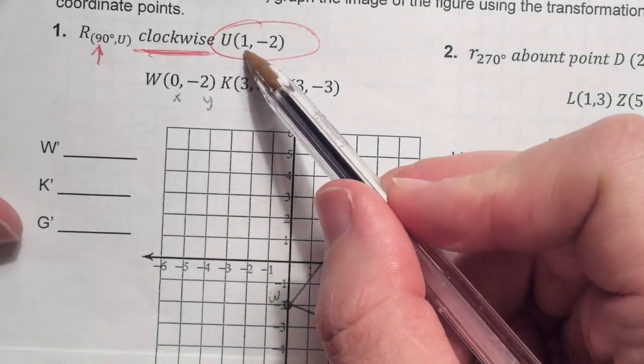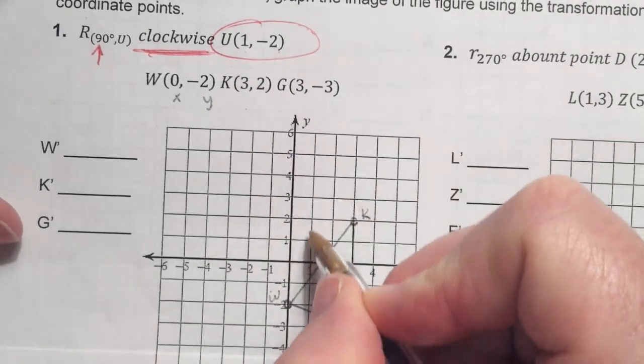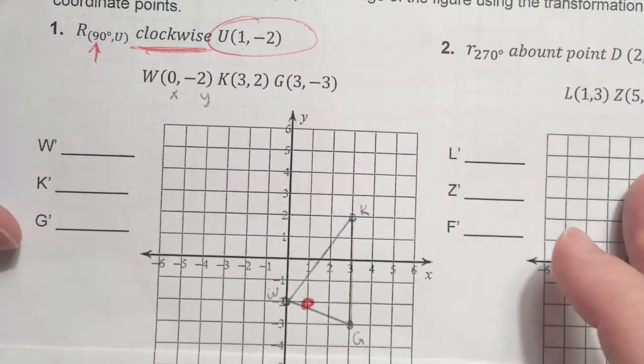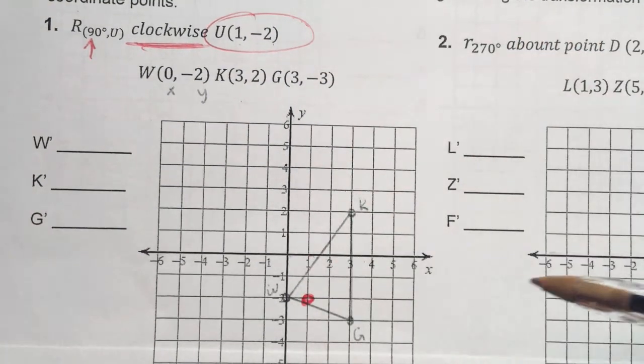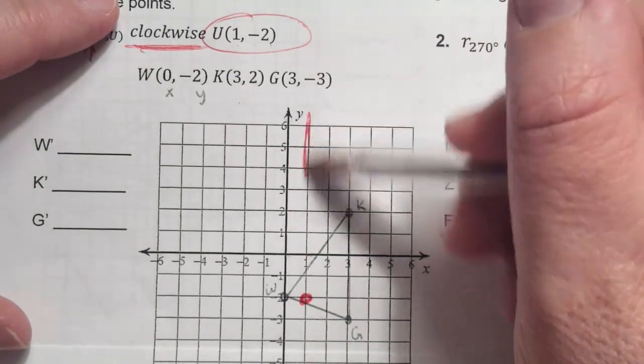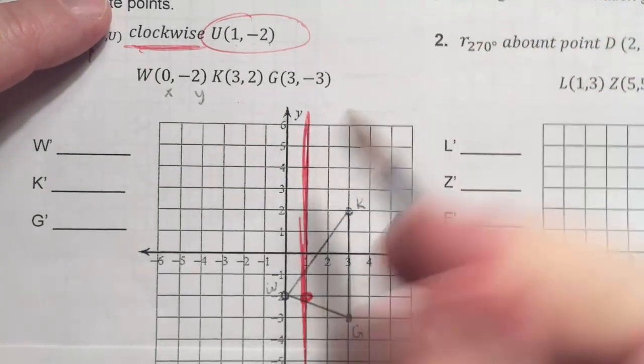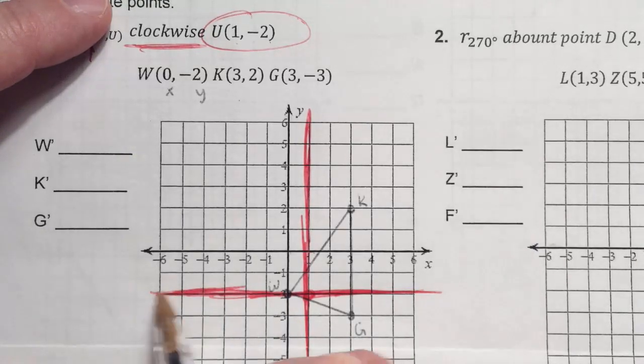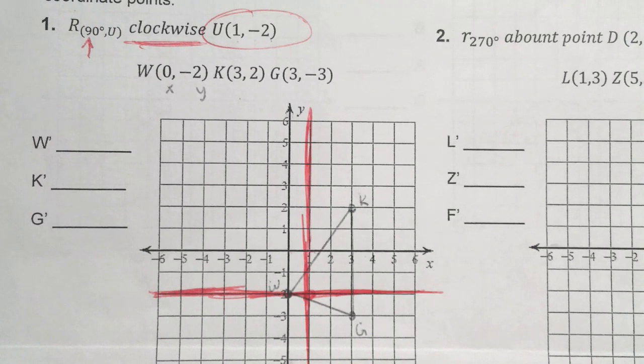Okay, so here we go. We're going to be at 1, negative 2. So positive 1, negative 2. So here, right there, and I'm going to make this my fake axis line. Okay, so this is not real. This is fake. I'm going to pretend that this is my axis lines.